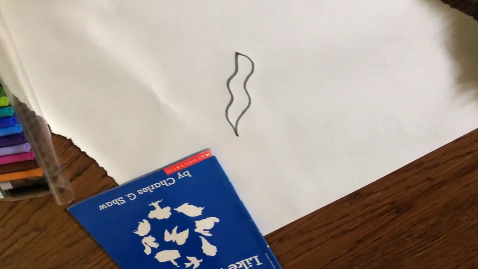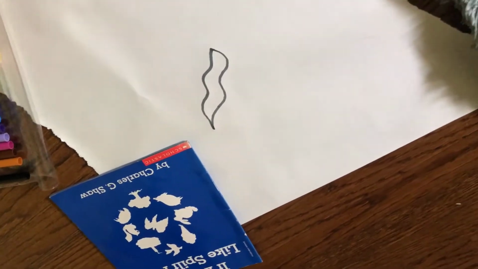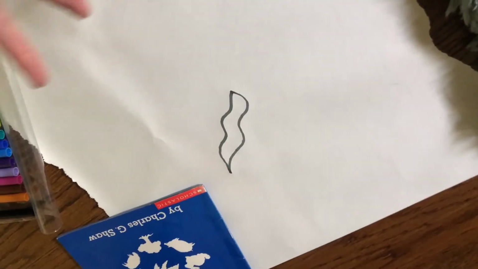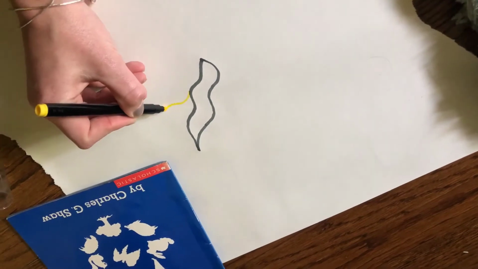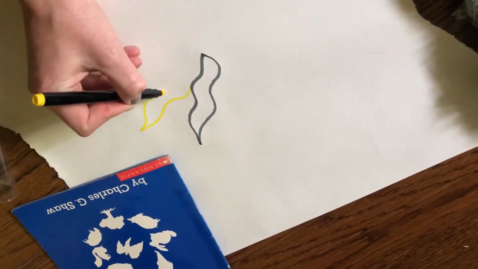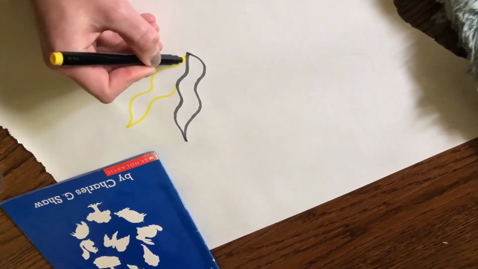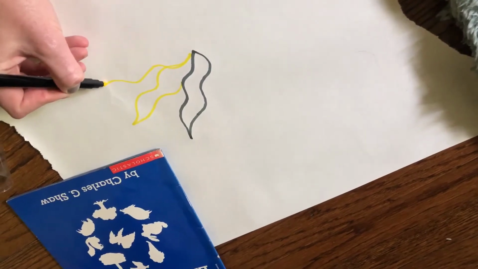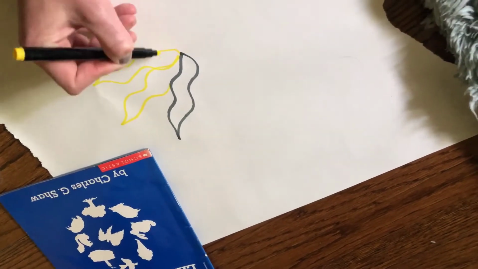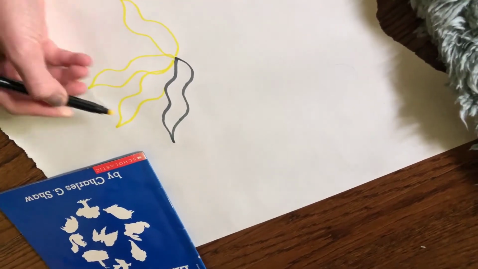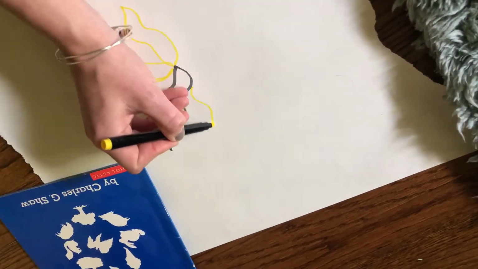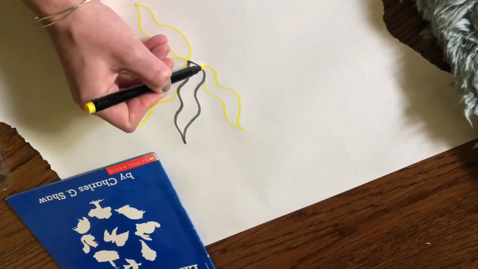So I started with the gray. Now I'm going to choose a different color to do the rest of my shapes. So let's see, I'm going to turn this into, and you can either do the same shape over and over again, trying to figure out a way to combine your picture, or you can add different shapes.